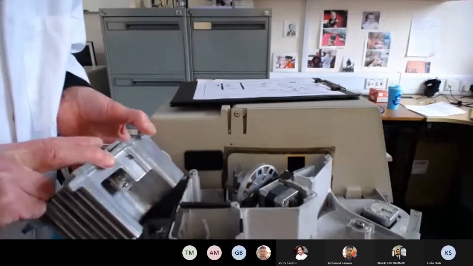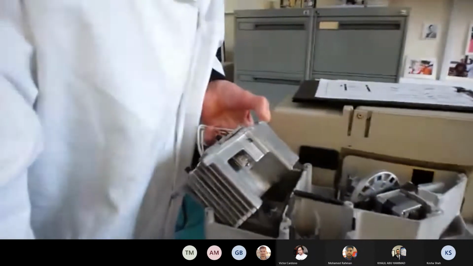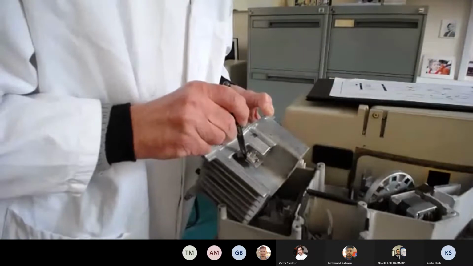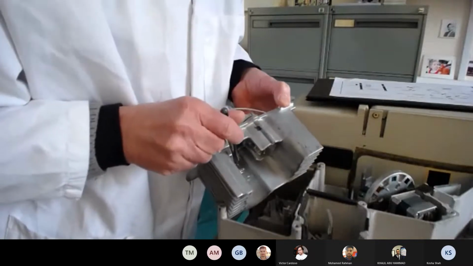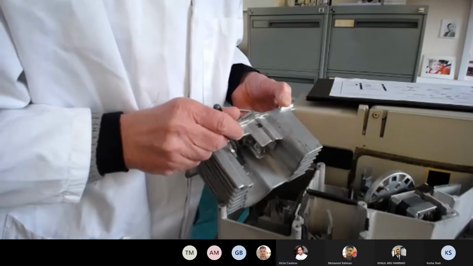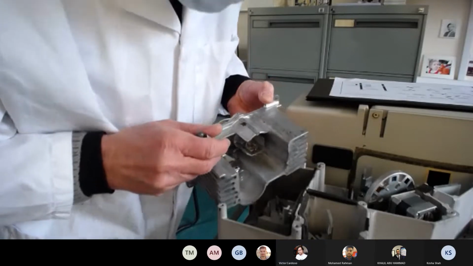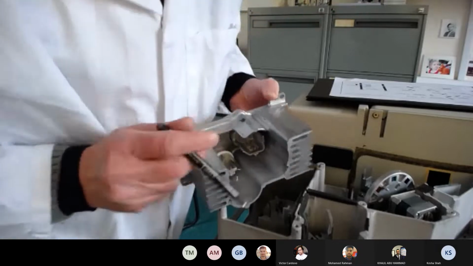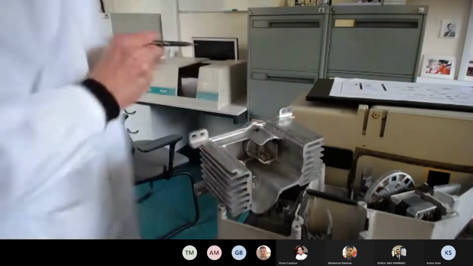Right, I don't know if you can see that. Let's turn that around a little bit. Can you see where my pen is pointing? You can now. Okay, so basically we've got two light sources here. Maybe I could put the room light on so you can see more clearly.